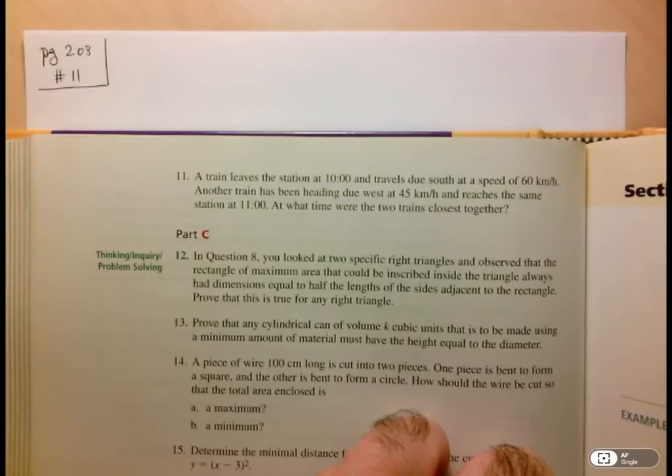Hi folks, we're going to take a look at page 208, number 11. So let's take a look at the question. It says a train leaves the station at 10 a.m. and travels due south at a speed of 60 kilometers an hour. Another train has been heading due west at 45 kilometers per hour and reaches the same station at 11. At what time were the two trains closest together?